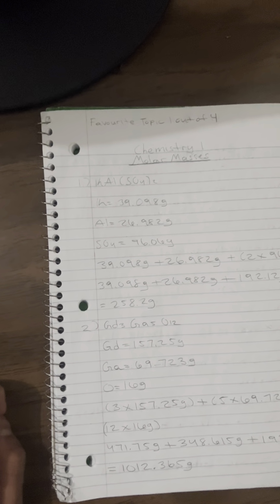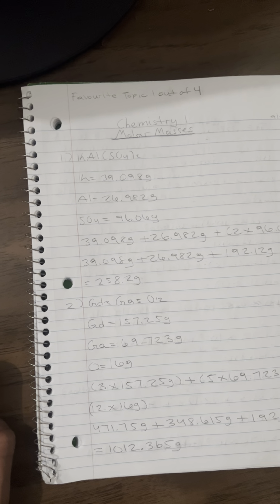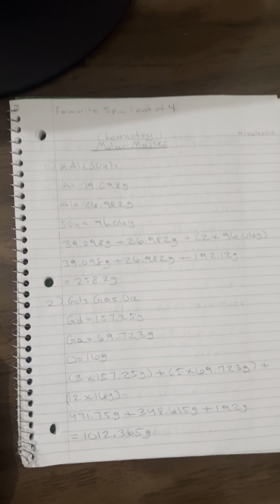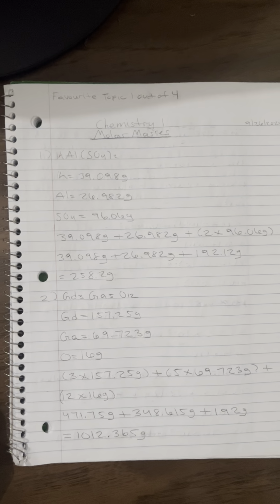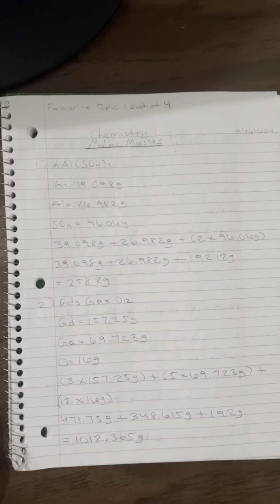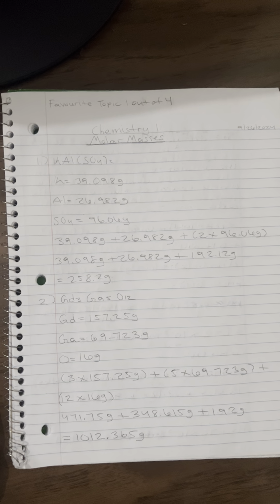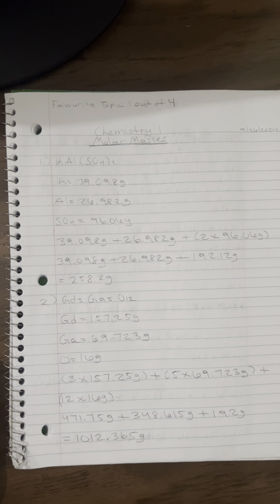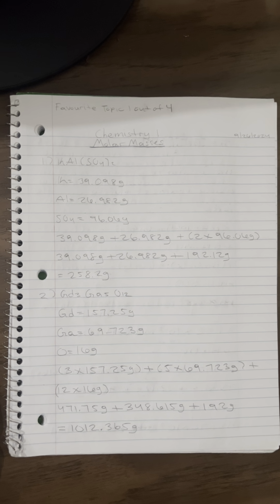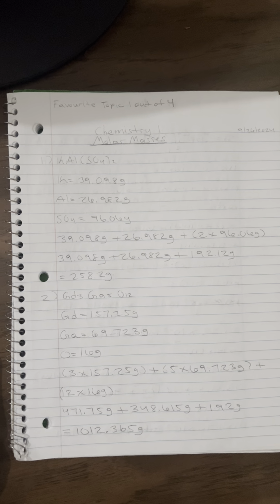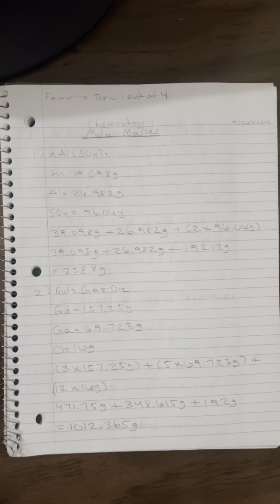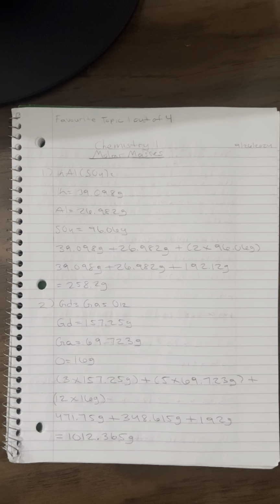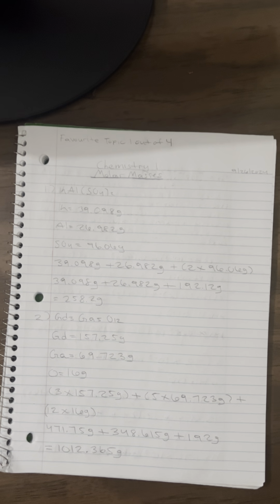For number 1, to find the molar mass of KAl(SO4)2, I know K is potassium and Al is aluminum. K, potassium, is equal to 39.098 grams, and aluminum is equal to 26.982 grams. Then SO4, I forgot what it's called, is equal to 96.096 grams. Then I add all those three up together, and since it's (SO4)2, I have to do 2 times 96.06 grams. If I add that in total, it's going to give me 258.2 grams.